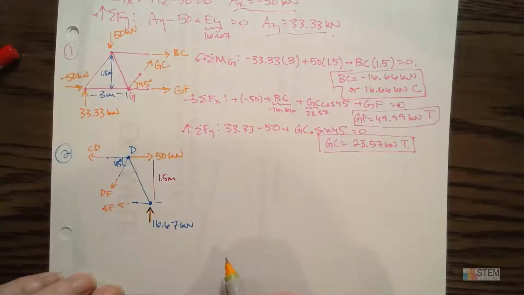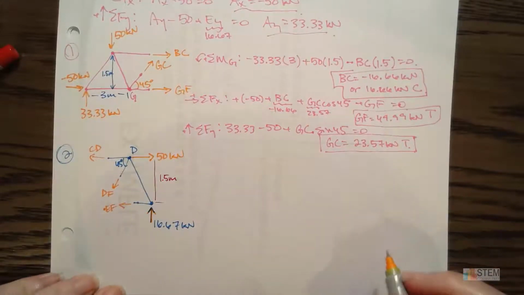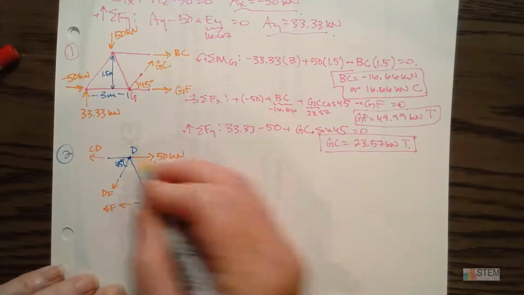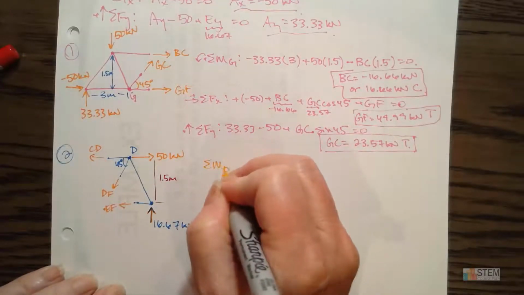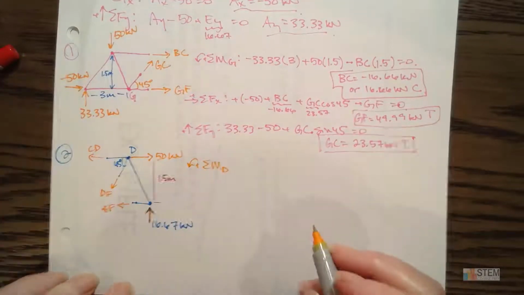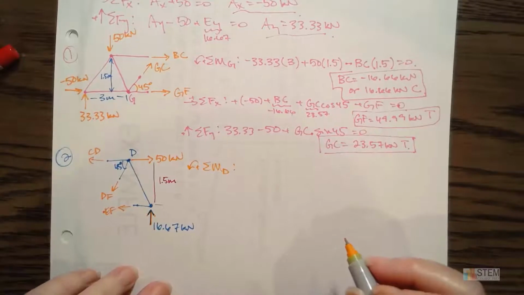You could do that also. That one's typically not as obvious as the ones that are drawn on the diagram, though. But you could do that if you wanted. All right, so let's just do D. I think that's a good choice. Okay, and counterclockwise, positive, as usual.